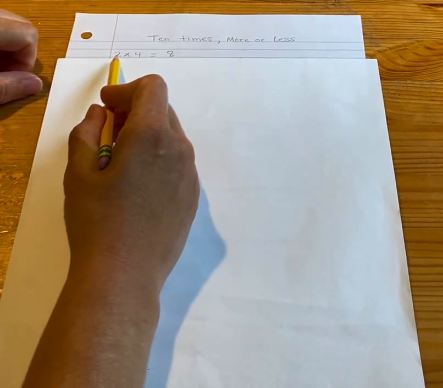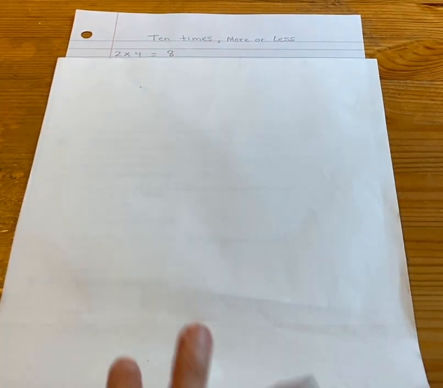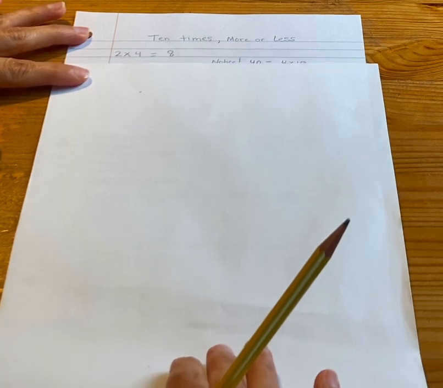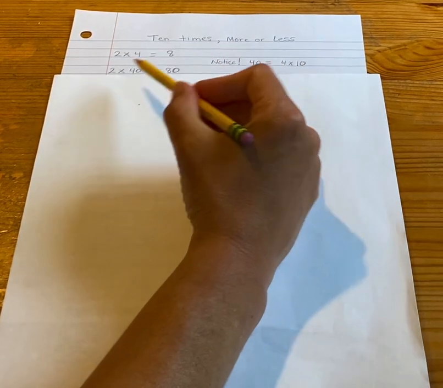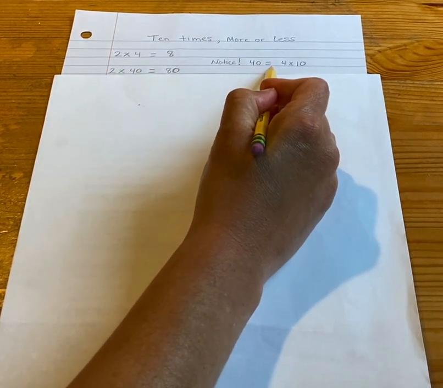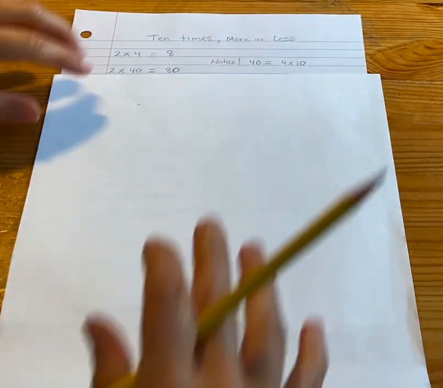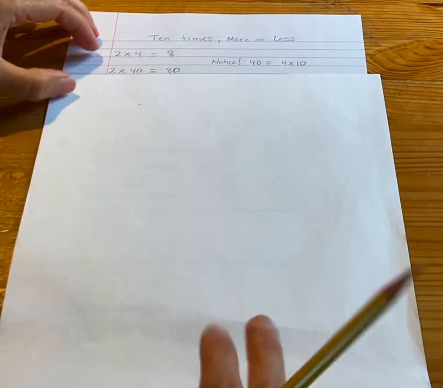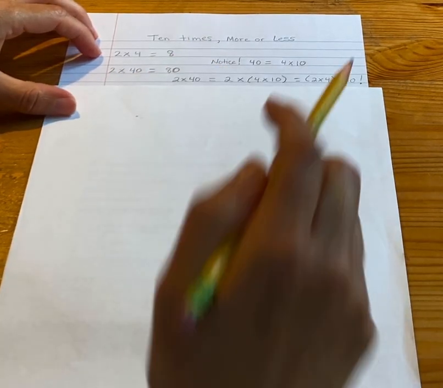Okay, so here we know that 2 times 4 equals 8. Now how do we take that knowledge and use that to multiply by a multiple of 10? So notice, when we're doing 2 times 40, 40 is equal to 4 times 10. So once you know what 4 times 10 is, then you can use this knowledge to solve this problem, 2 times 40. And we'll do that like this.